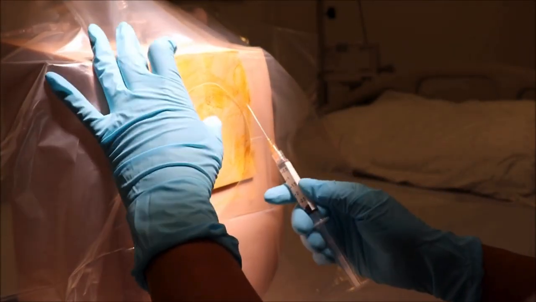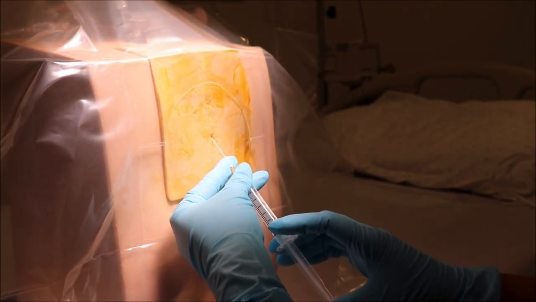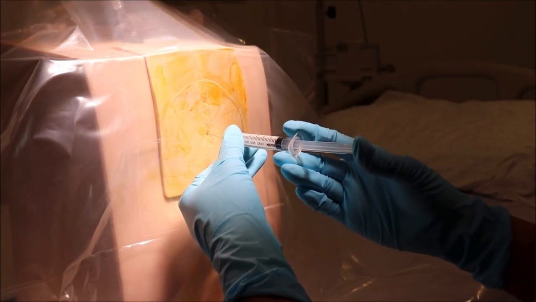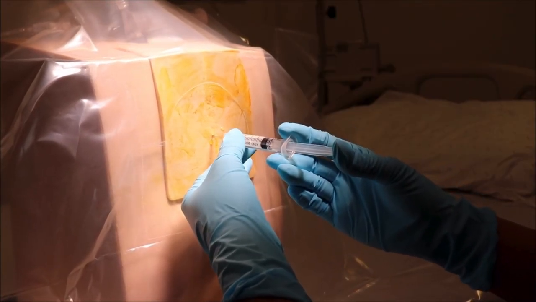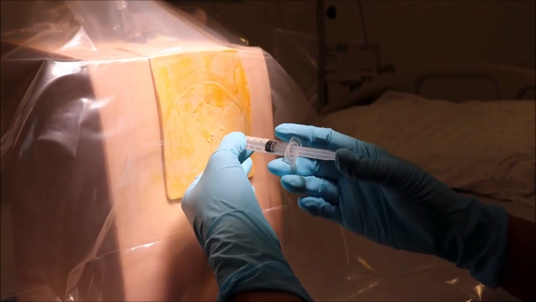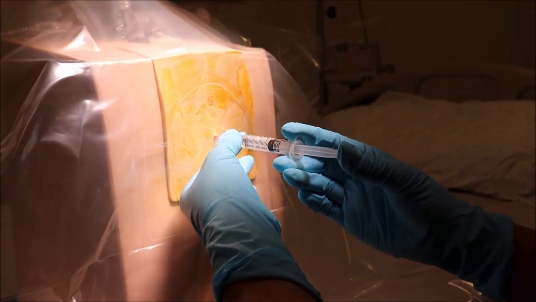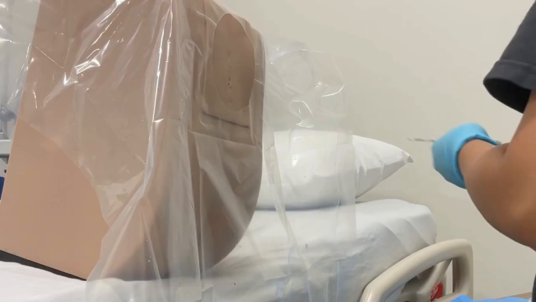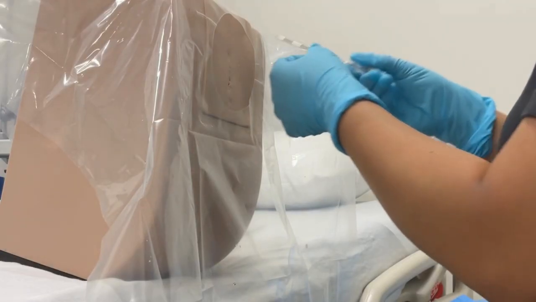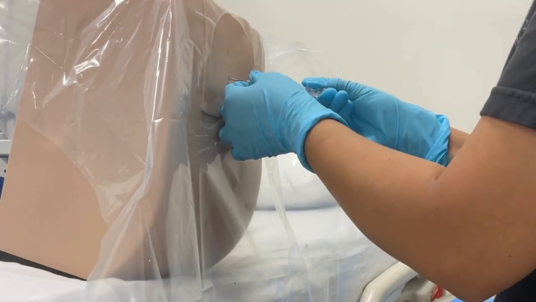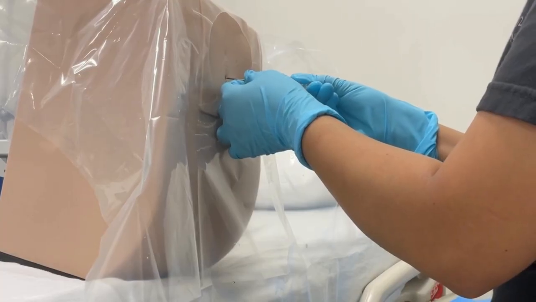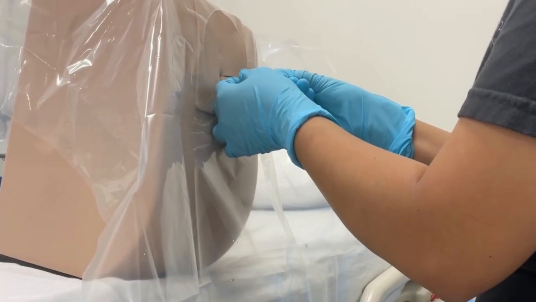Inject the local anesthetic at the marked site to create a skin wheal, then advance it into the subcutaneous tissue, noting your needle trajectory and the feel of the intervertebral space. With the bevel up, insert the TUI needle along the same trajectory as the local needle, advancing through the skin, subcutaneous tissue, supraspinous and intraspinous ligaments.